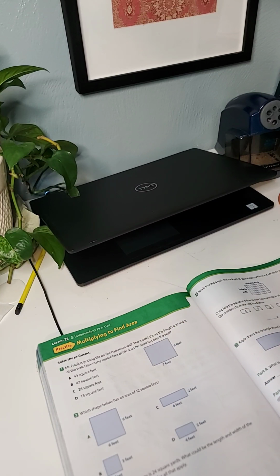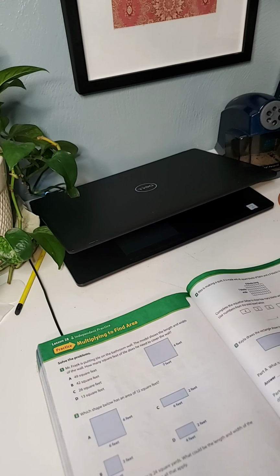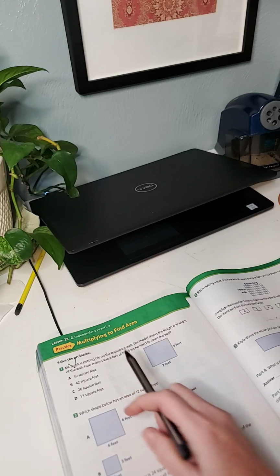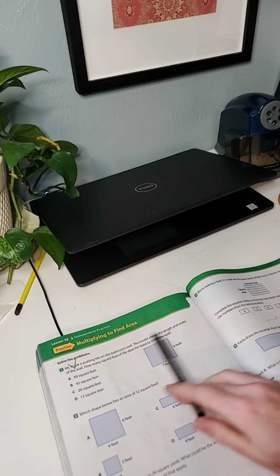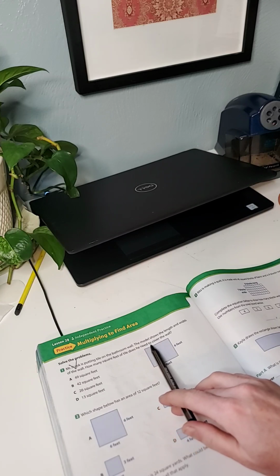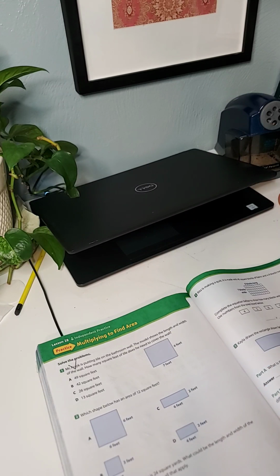Let's see. Miss Valentina is putting tile on the bathroom wall. Oh, nice. New bathroom, Valentina. The model shows the length and the width of the wall. How many square feet of the tile does she need to cover the wall? First thing you need to do is ask yourself how to find area. How many square feet of tile? That's length times width.